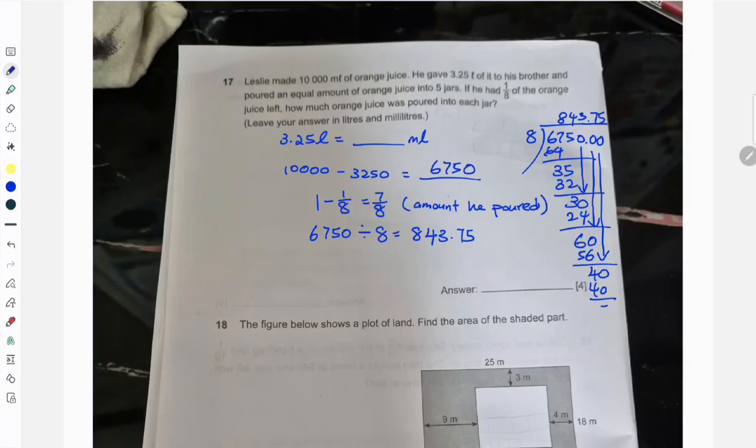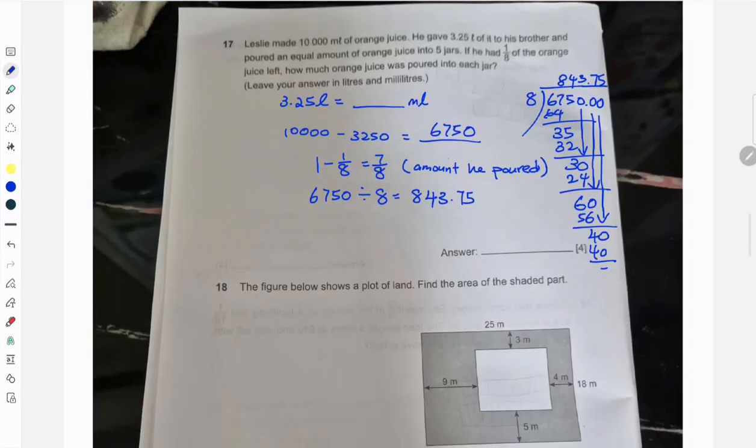Okay, then after that, what do we need to do? We need to take this, multiply by 7, right? Because he poured 7 over 8 into 5 jars, right or not? Okay, so this one you calculate again. Pause the video. Continue when you're done.